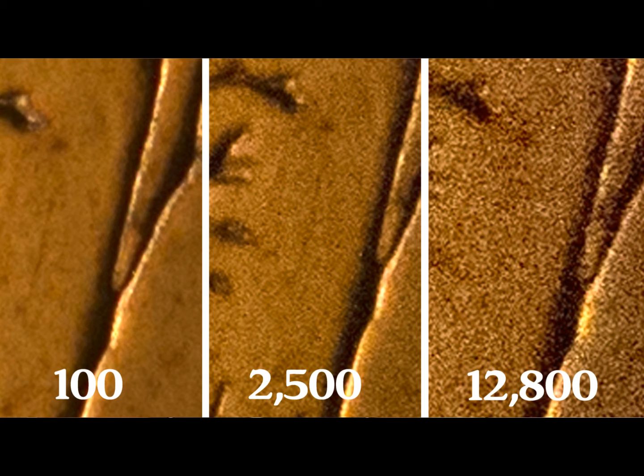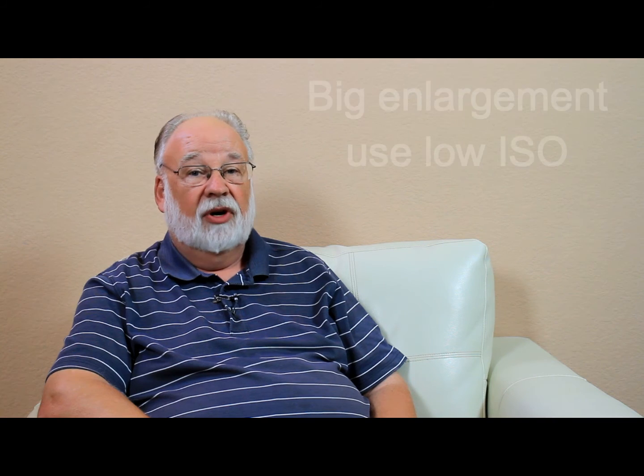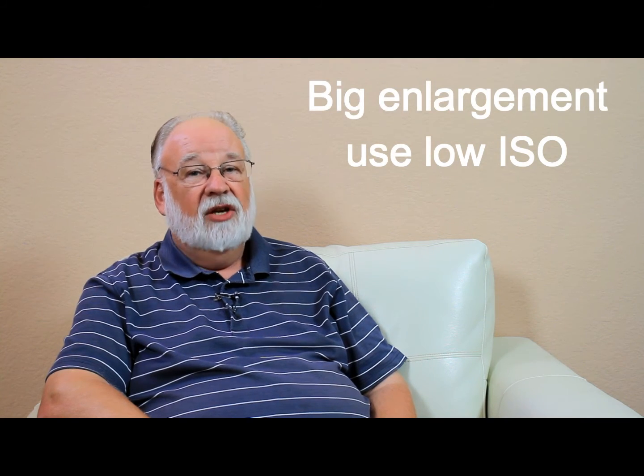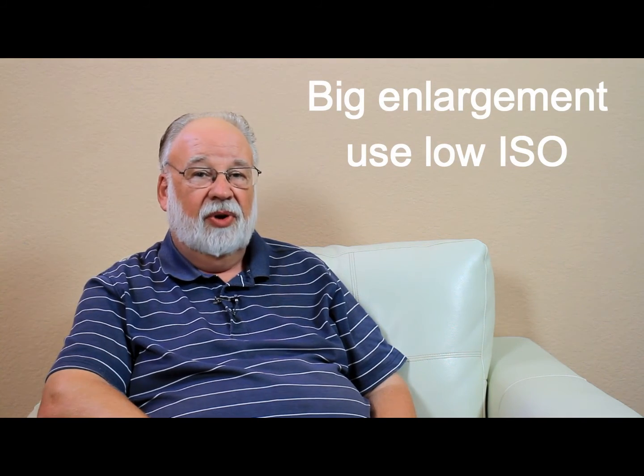Now, if you're going to be sending out a photo in just an email or perhaps putting it on a website, this might not make any difference to you. But if you're going to make a very big enlargement, that grain could actually change the impact that your photo has. It may not be desirable at all.